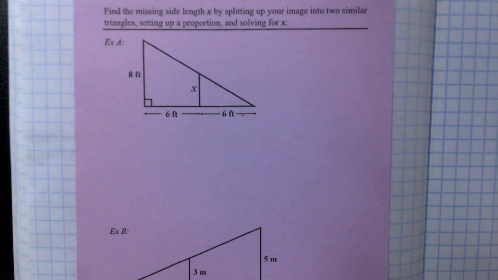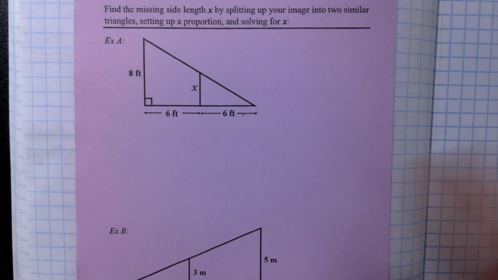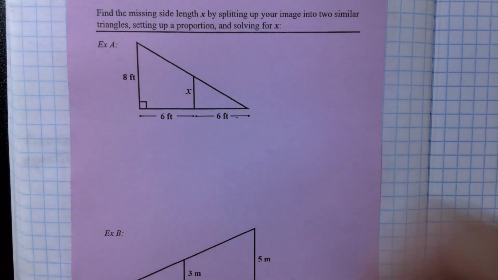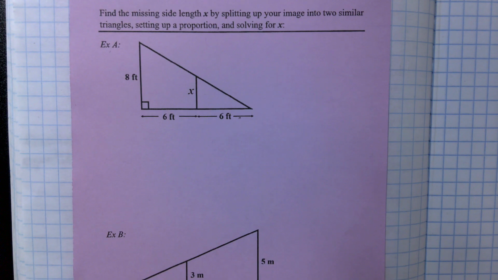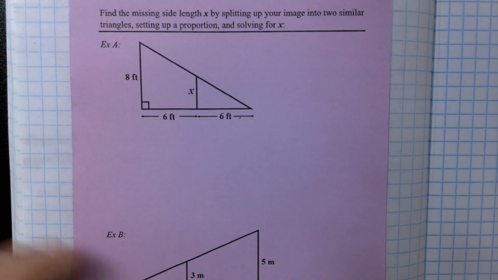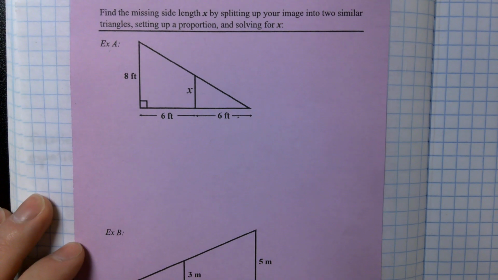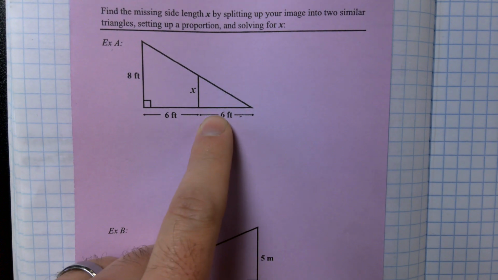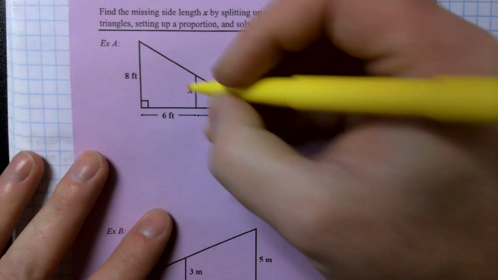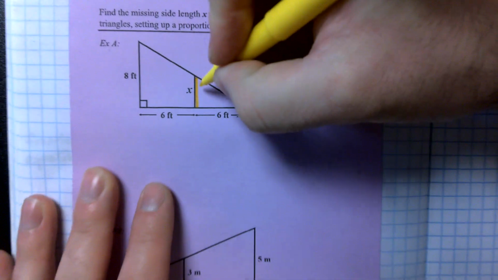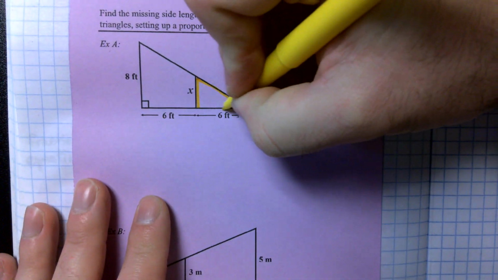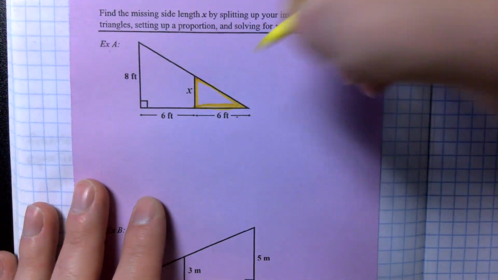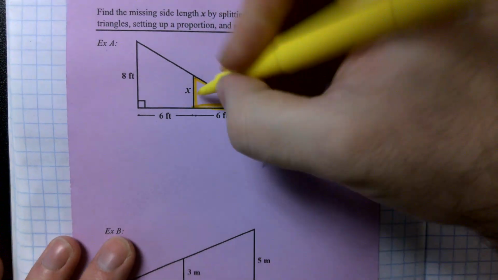So, example A. We're doing the same thing. We're finding missing side length X. We got to split our image up into 2 triangles and then set up a proportion. My first triangle, I'm going to look at my little guy here. I'm going to do it in yellow. Okay, there's my little triangle.